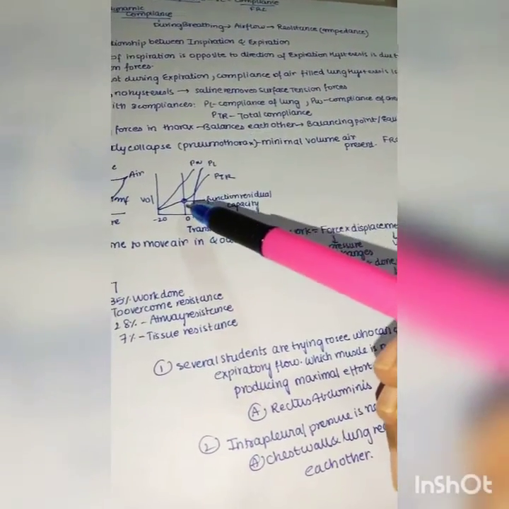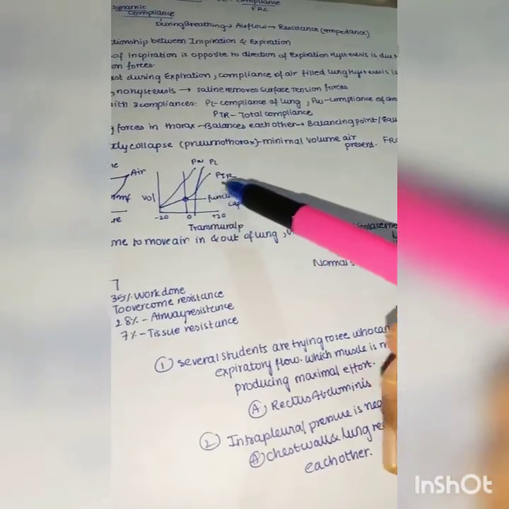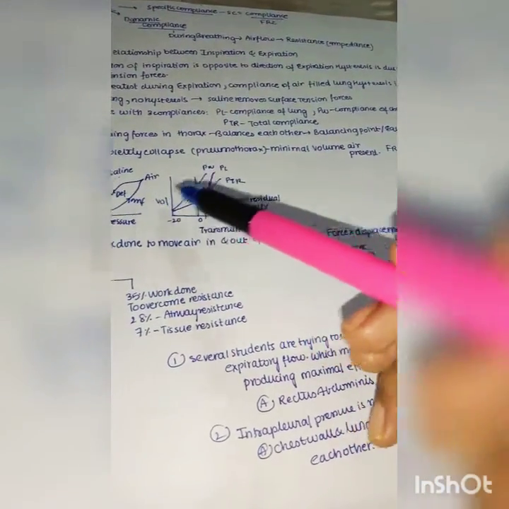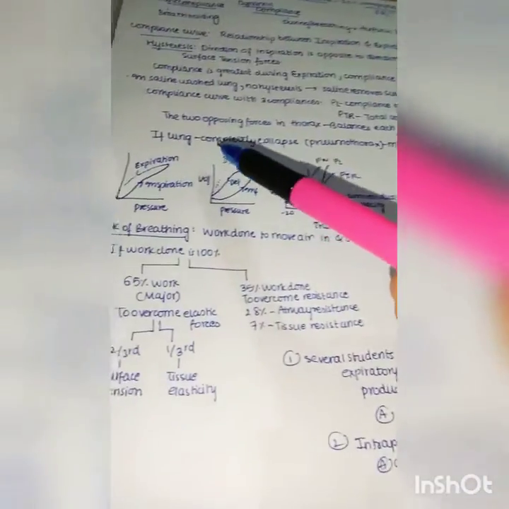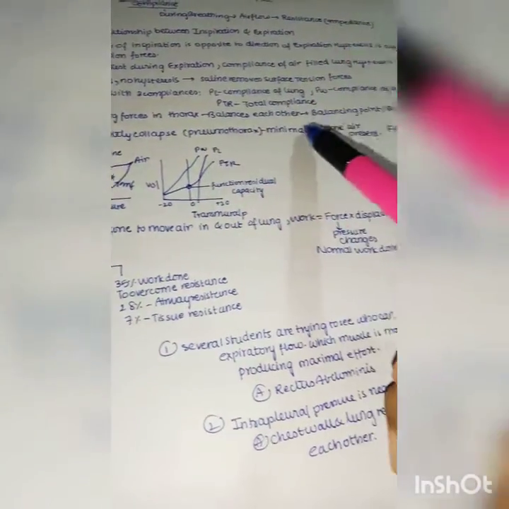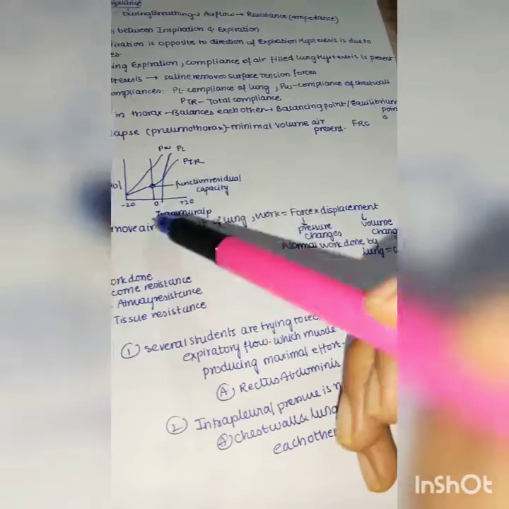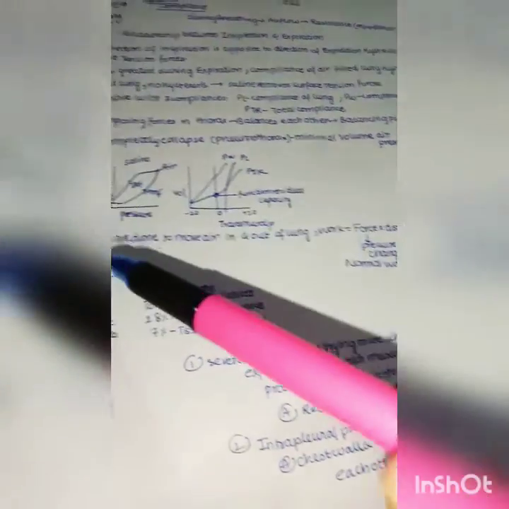It is the functional residual capacity in the middle which balances the outward movement of the chest wall and the inward movement of the lungs. So the two opposing forces in the thorax balance each other. The balancing point, or the equilibrium point, is the functional residual capacity.